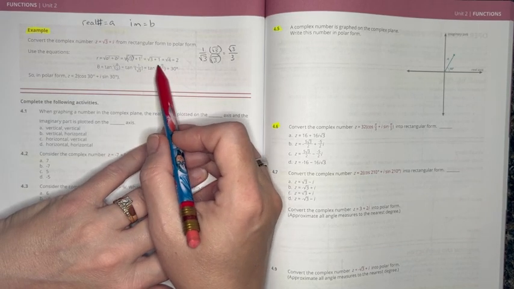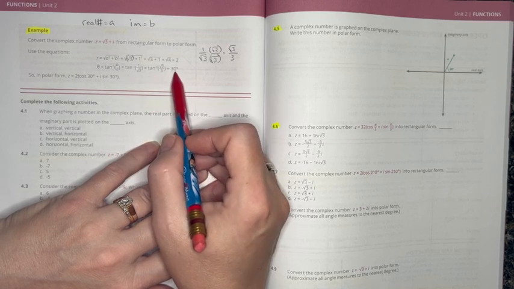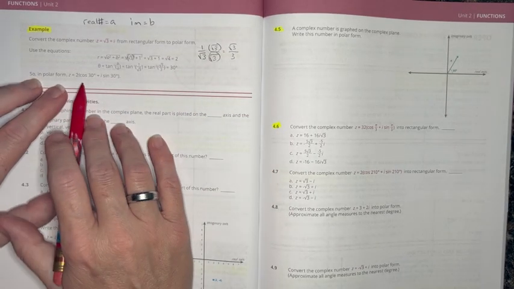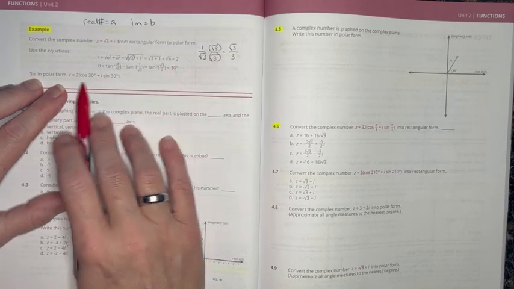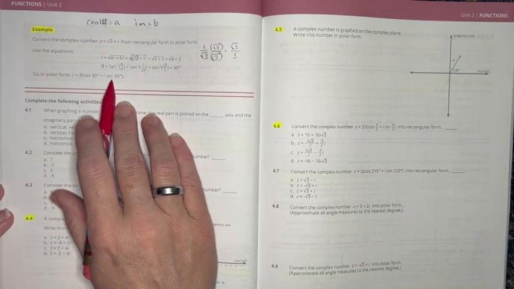Okay? We put it in the calculator, square root of 3 divided by 3, inverse tangent, and it will tell you that that's 30 degrees. And so now you can write it in polar form. We know the r is 2. So it's 2 times the quantity, cosine 30 plus i sine of 30.